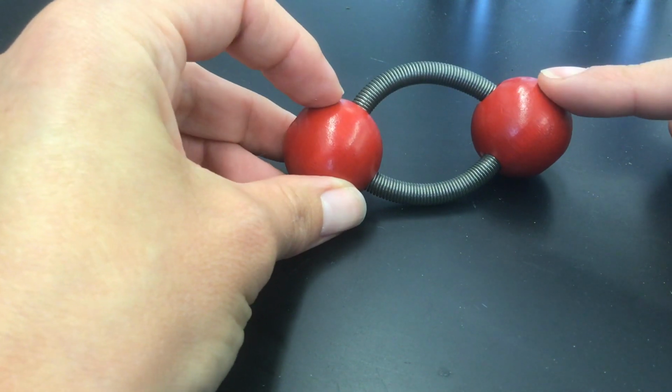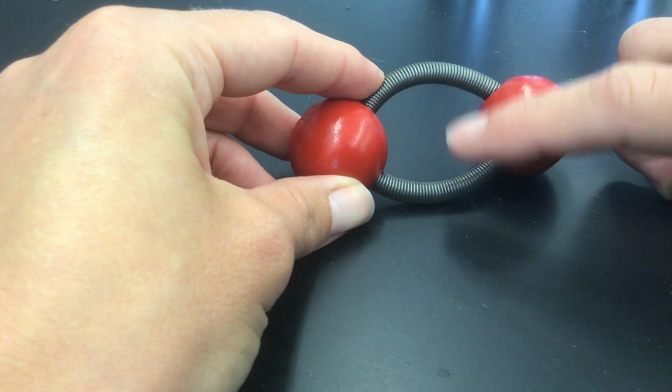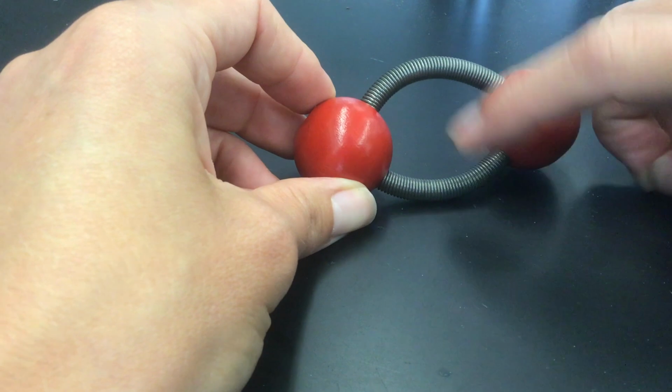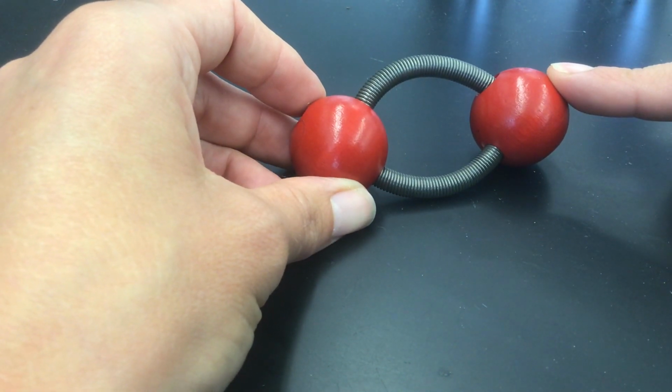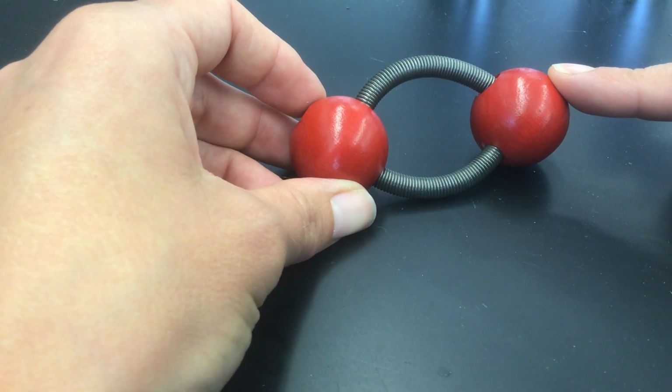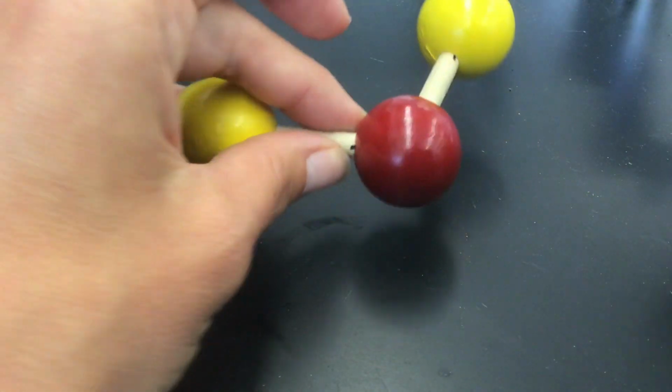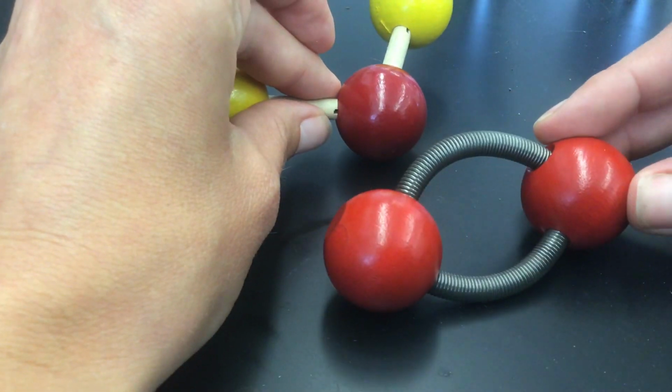So I have two oxygens, each of which has two spaces to connect. So I'm going to make two bridges in between these two atoms. This is a molecule of O2. You might want to ask yourself right now, even though oxygen is really important to living organisms and water is as well, are these molecules considered organic or inorganic? Something to consider, kind of the goal of today.